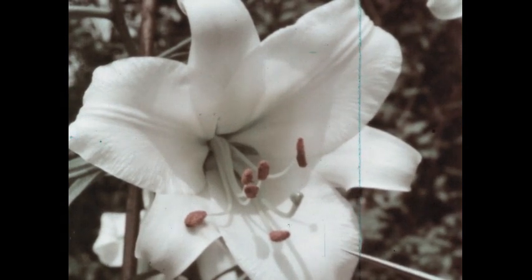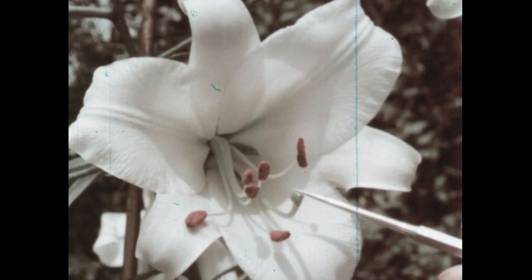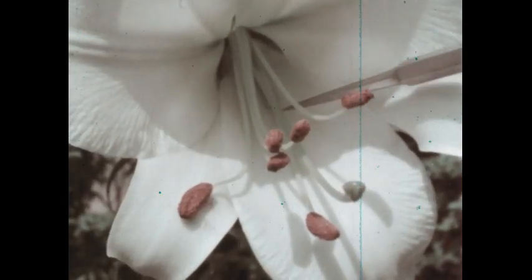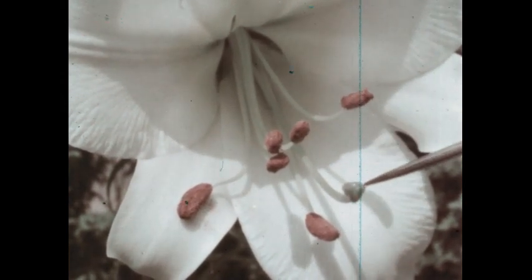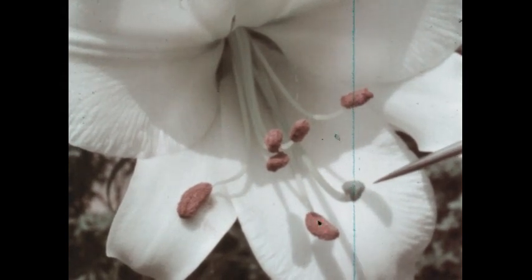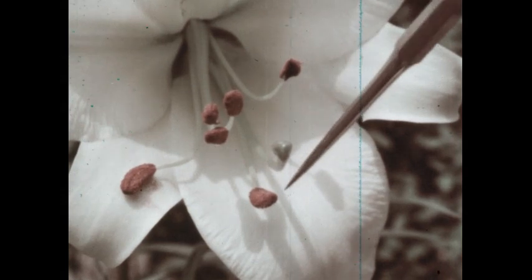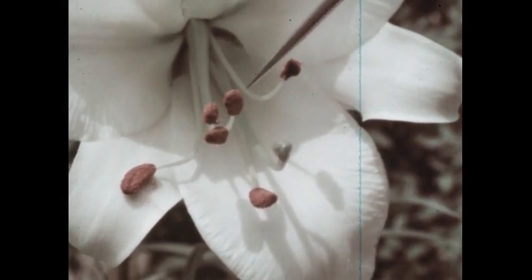In the very center of the flower are the stamens and a pistil, the parts that produce the seeds. In the lily, there are several stamens, but only one pistil. Some flowers have more than one pistil. The pistil has a round, fuzzy tip. Each stamen has, at the top, a sac-like structure that produces pollen.